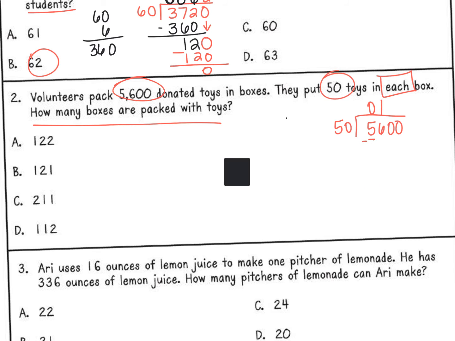50 times 1 is 50. So I have 6 left over. Am I done? No. I got to drop that 0. How many times can 50 go into 60? Once. I have 10 left over, and I have one more 0 to drop down, and this would be 2. So my answer is going to be 112. D, 112. Let's go horses.